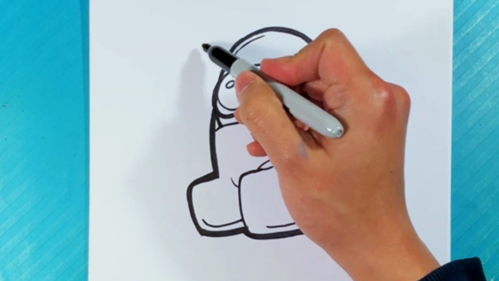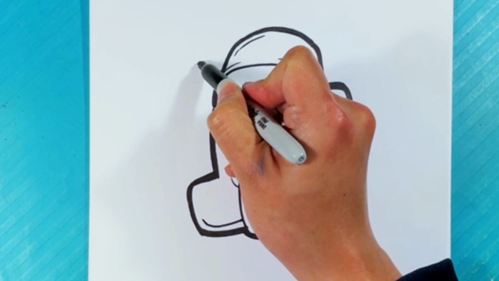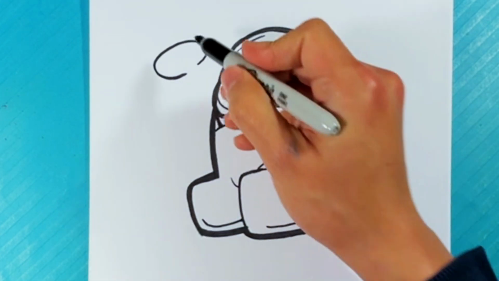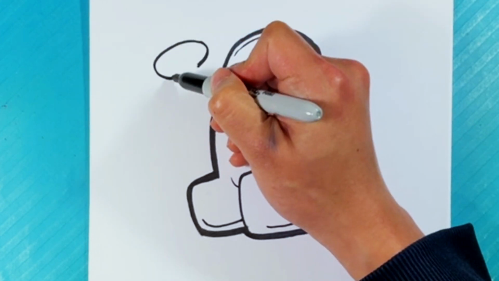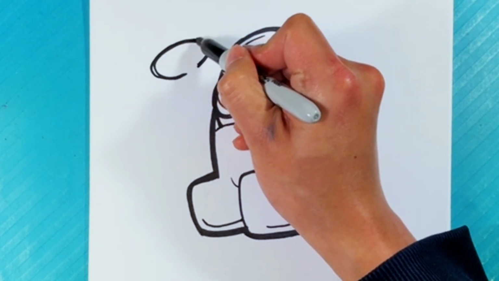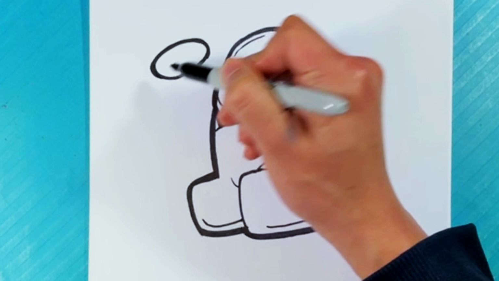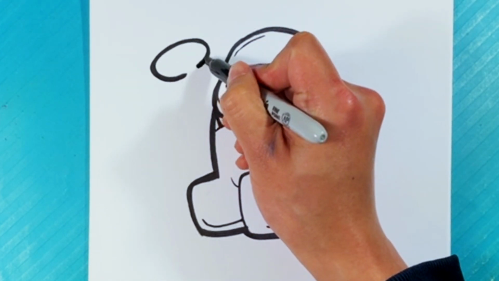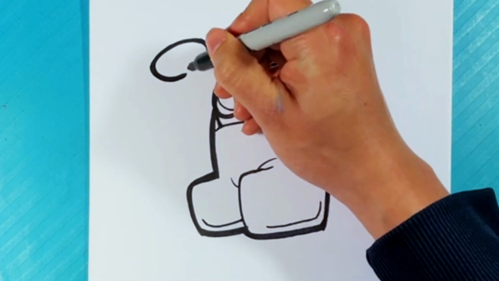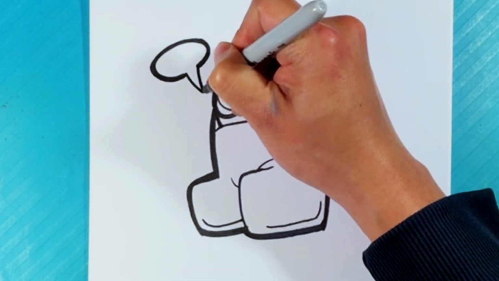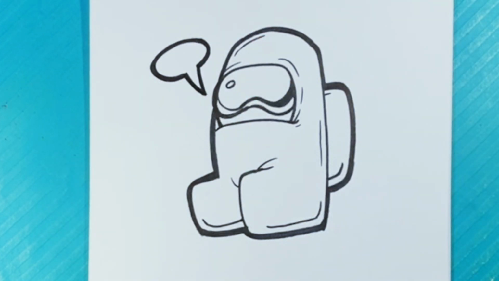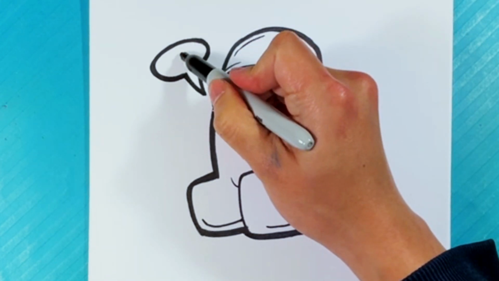If you want, you can even add an extra thought bubble right here, like a circle. Maybe make that a little bit thicker right there. This is just an extra thing. You don't need to do it. A circle right here. Downward right there. And I make it look like he's saying something, and that's really gonna be fun. You can put whatever you want in there too.